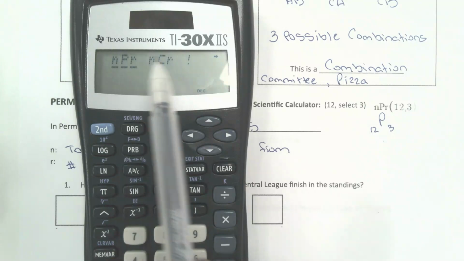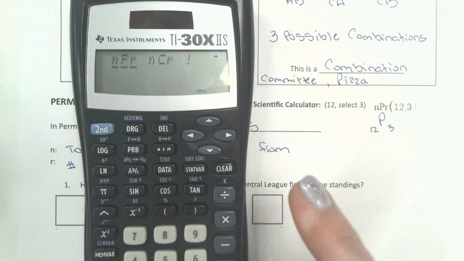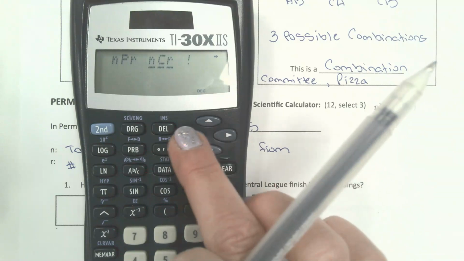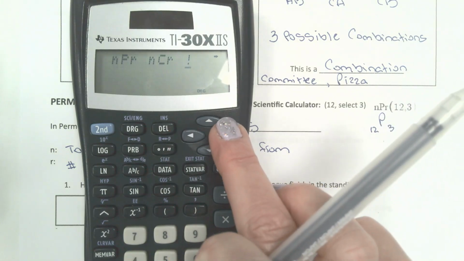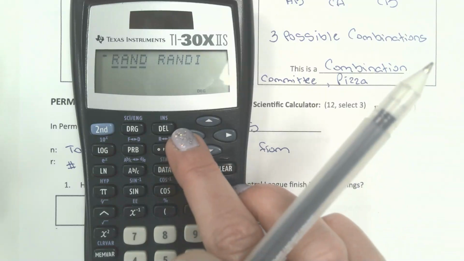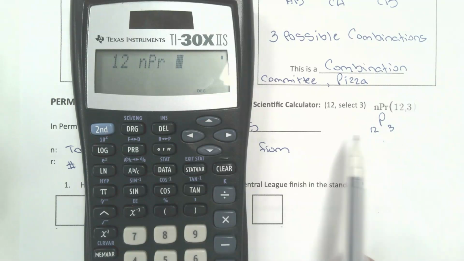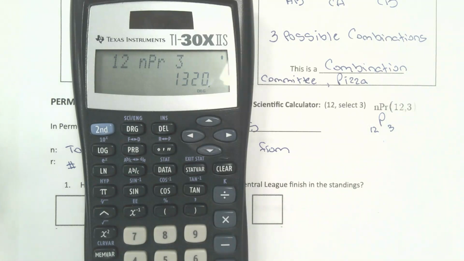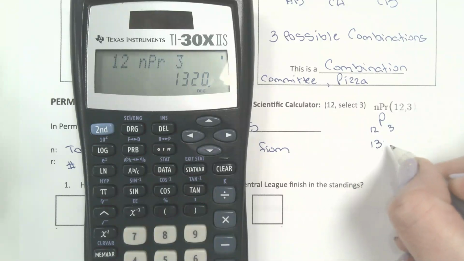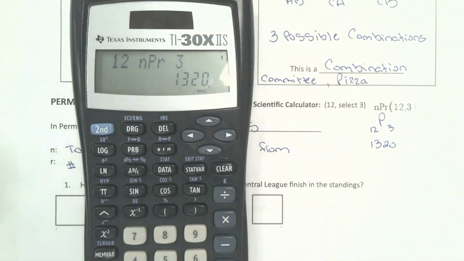Here I would hit enter. In the next section, I would arrow over to select the combination. You just arrow over to select what you want. Then if I wanted to select 3, I would put my 3 in and hit enter. And so you would get 1,320 possibles.